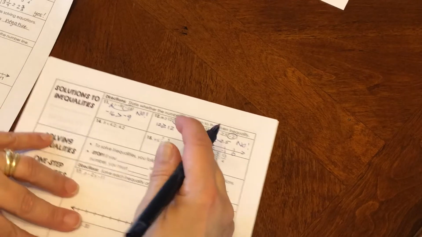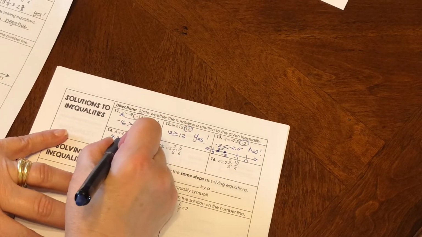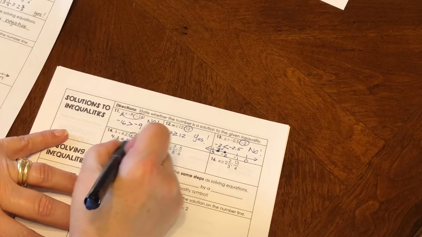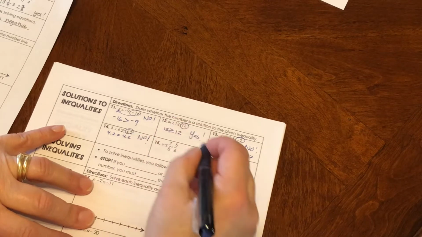That was a little bit trickier. Let's take a look here. Substitute in that value. Is 4.2 less than 4.2? No. They're equal to each other. No. Let's take a look.